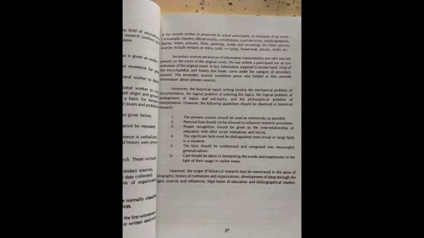Moreover, historical report writing involves the mechanical problem of documentation, the logical problem of selecting the topics, the logical problem of the arrangement of topics and subtopics, and the psychological problem of interpretation. However, the following guidelines should be observed in historical research.